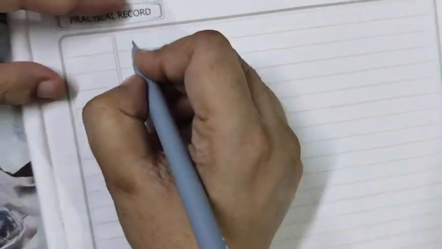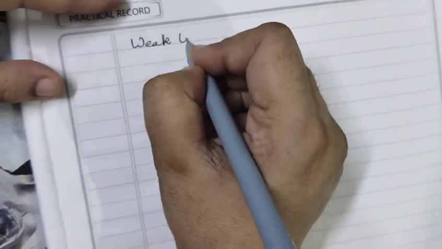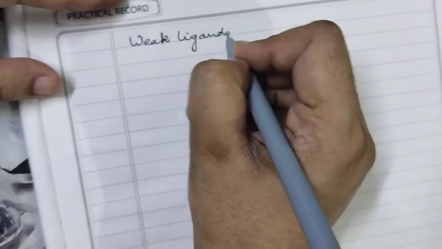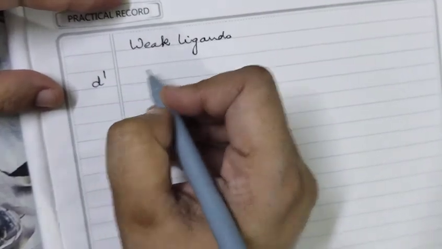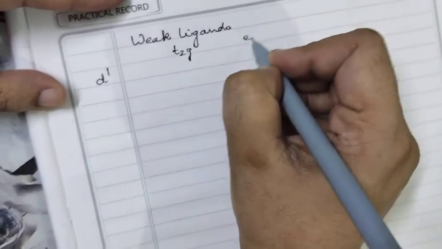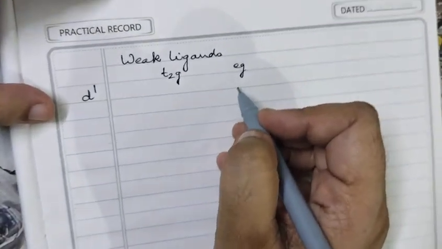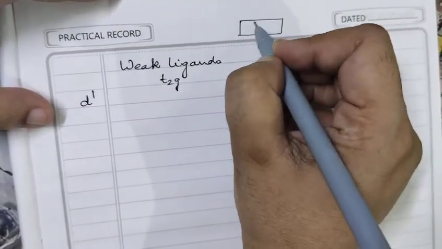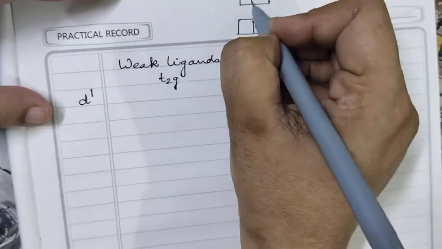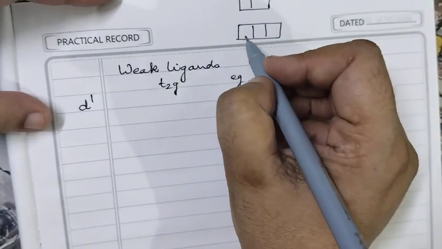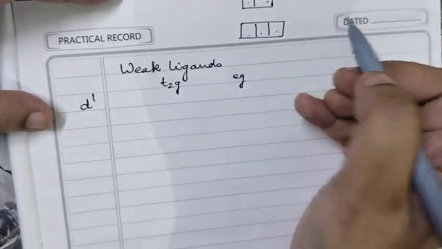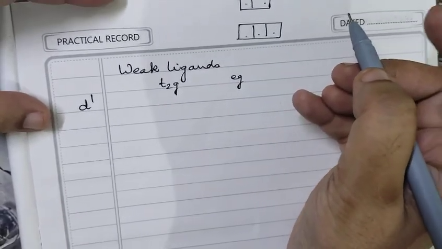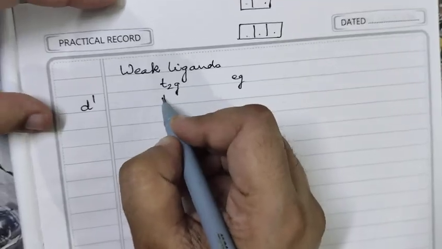This way we calculate CFSE for a strong ligand, and let us now see the calculation of CFSE in the case of weak ligands. So the configurations can be D1. We will fill the electrons in T2G and EG, but this gap is less because this is a weak ligand. So you will be filling 1, 2, 3, then we will go here, 4, 5. Why? Because here pairing energy is more. We saw in the previous video.